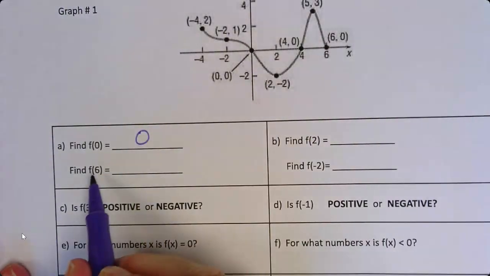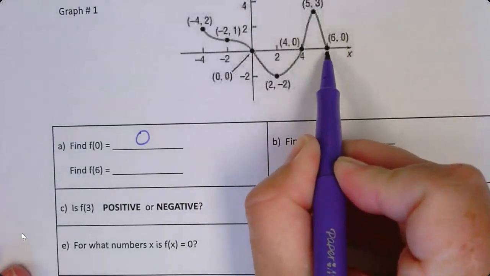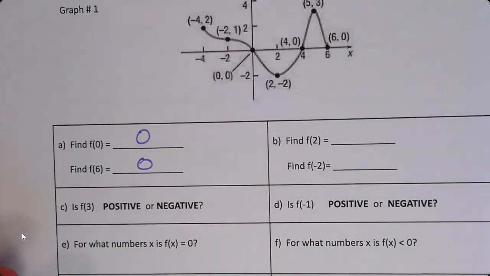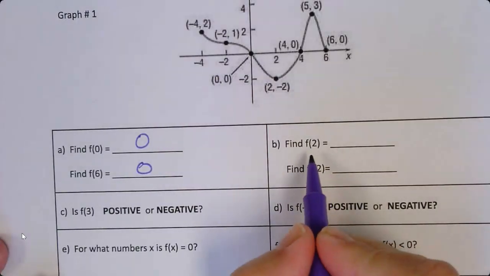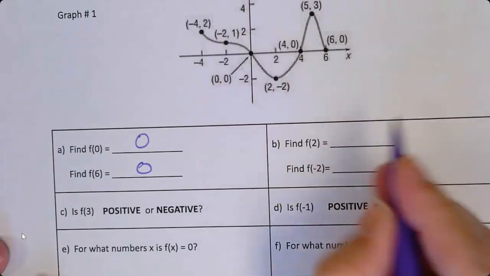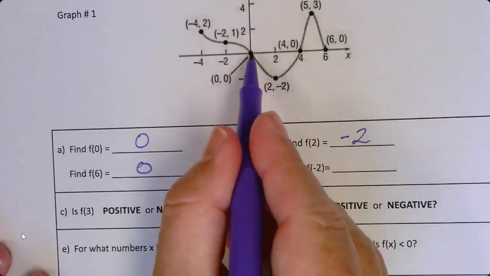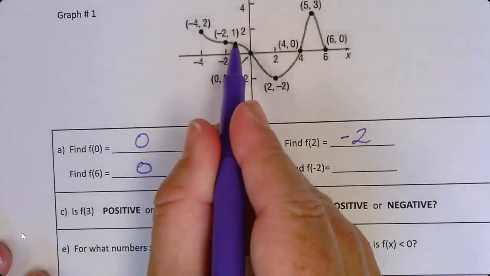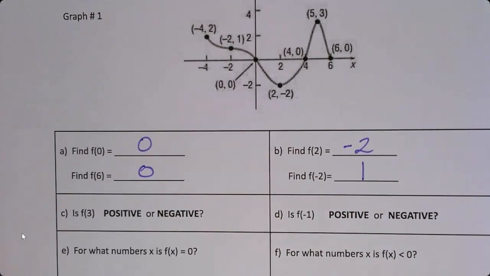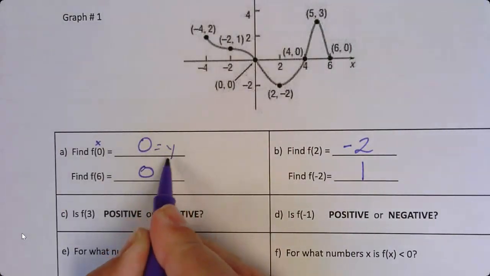Okay, so find where x is 6. X is 6 here. What's that value? 0. I promise you they're not always 0. So for instance here, x equals 2. So here's 2. Here's my graph, and it goes down to -2. And then here's -2. We go up, and it touches 1. Okay, and that's it. So you want to be careful. These are your x values. These are your y values.